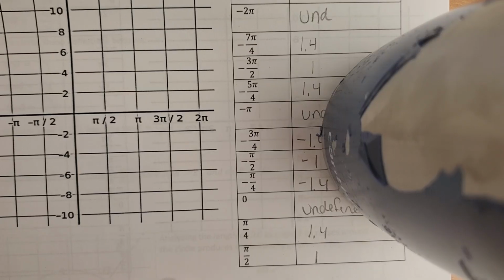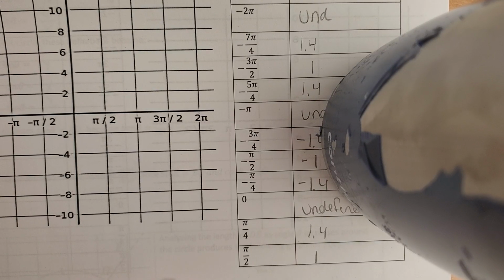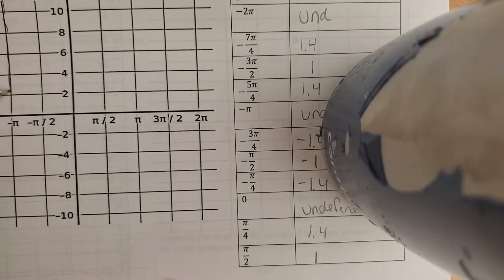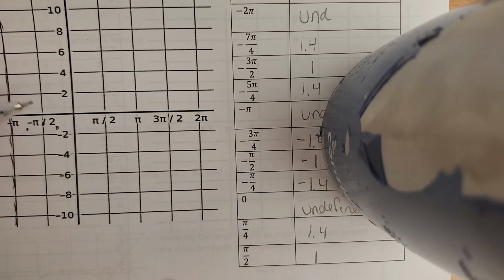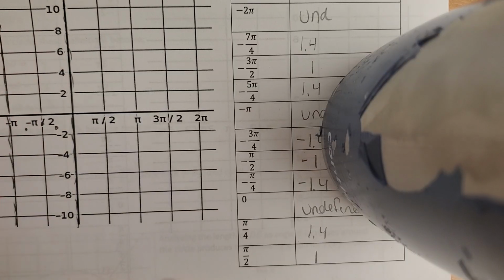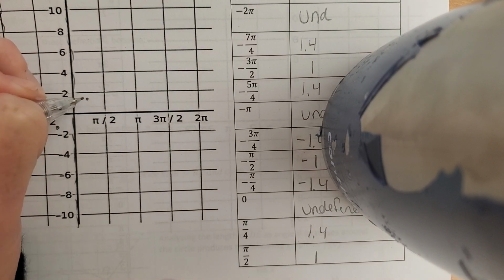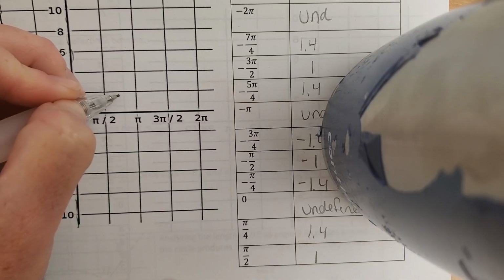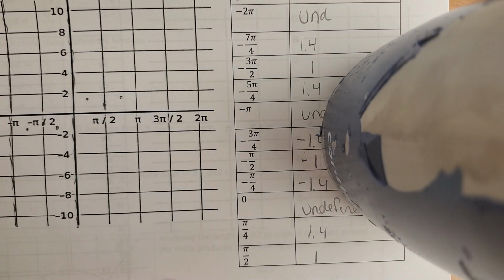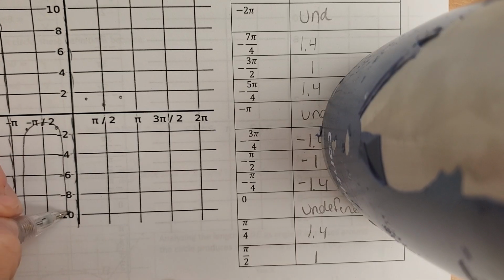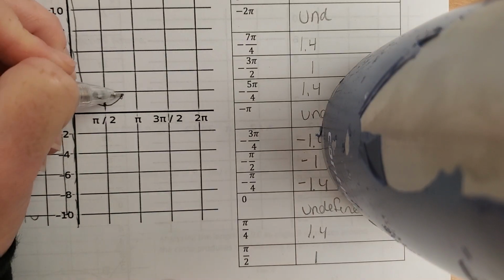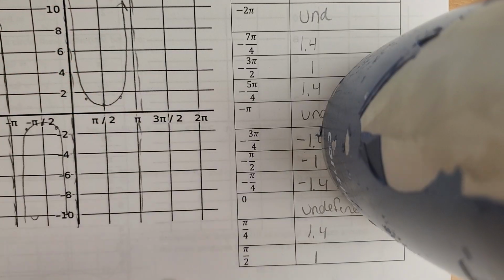-7pi over 4 is 1.4. 3pi over 2 is 1. 1.4 again. And then we're undefined at pi. And then we're at -1.4. And then at -1, -1.4, undefined at 0. And then we're at +1.4, +1, +1.4. Same idea, we have these swoops. They come from the bottom and swoop through. Come from the top and swoop through. And we have those asymptotes.